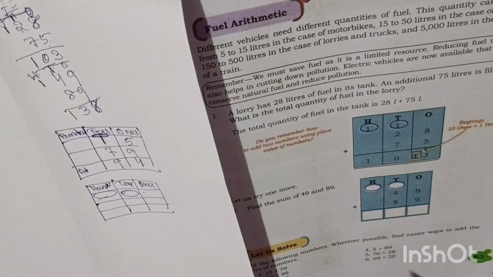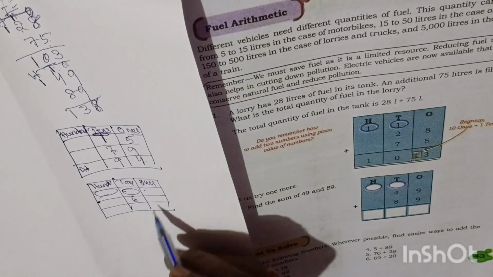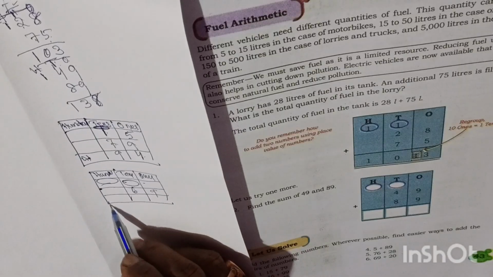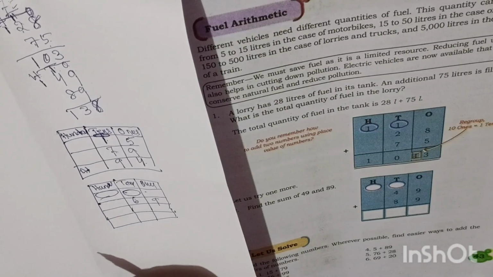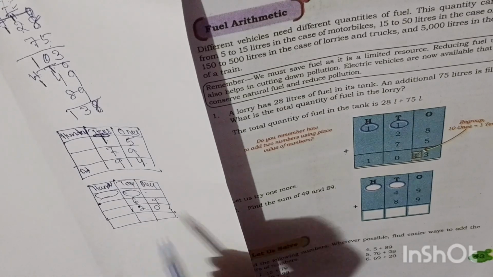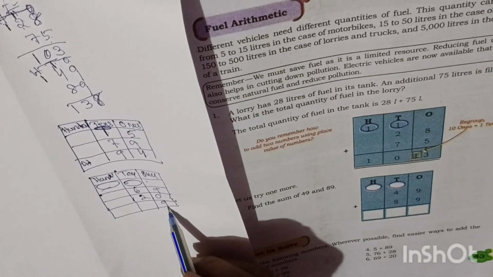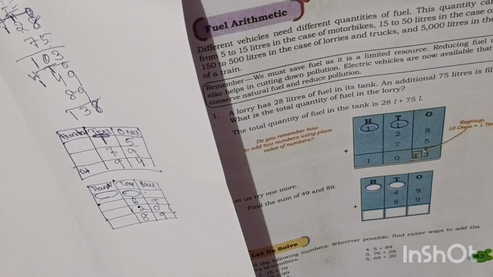We write 69 plus 20. Here we write 69, and below it we write 20. Then we add 9 plus 0, that is 9. 6 plus 2 is equal to 8. So the sum is 89. In this way, we add any two numbers and find the sum.